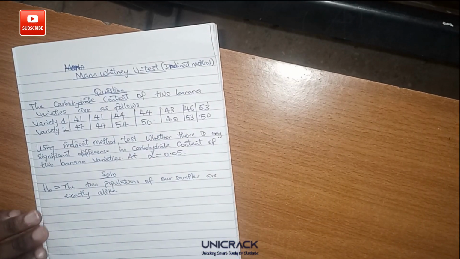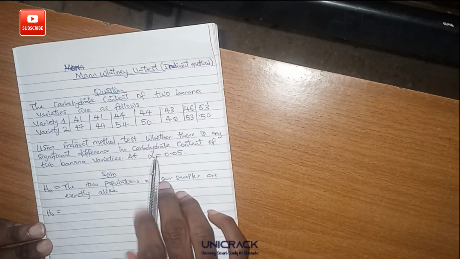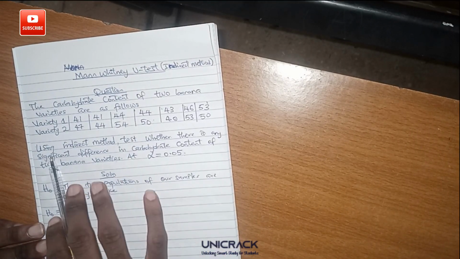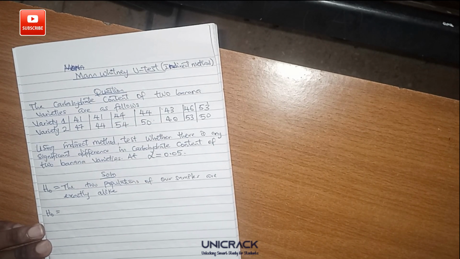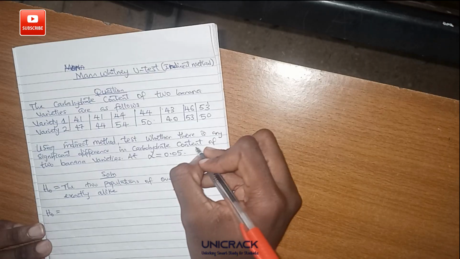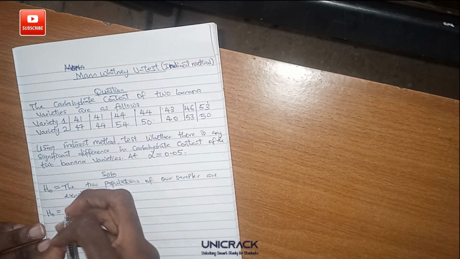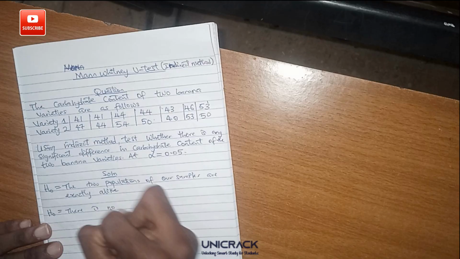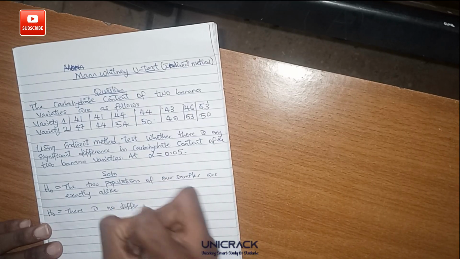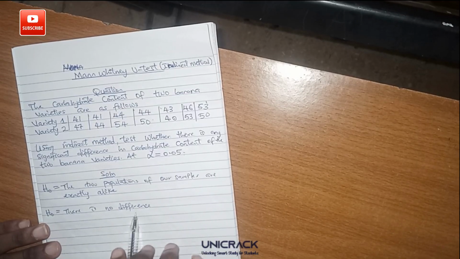But for every question, there is a different null hypothesis. For this question, we are to test whether there is any significant difference in carbohydrate content of the two banana varieties. So the null hypothesis would be that there is no difference. Exactly alike means there is no difference.